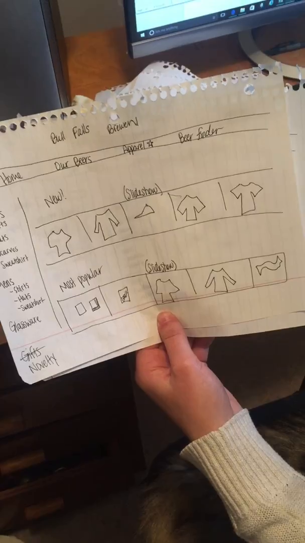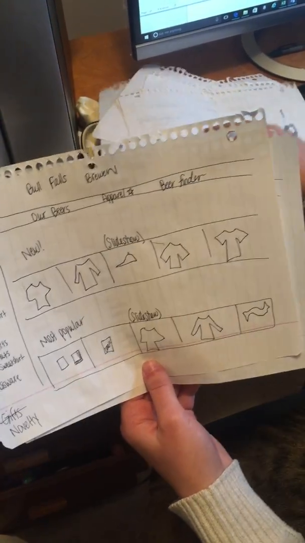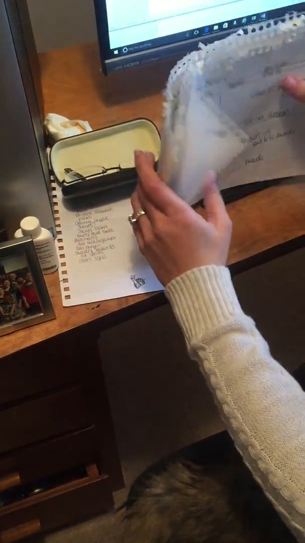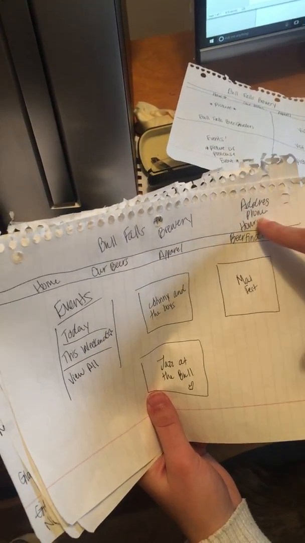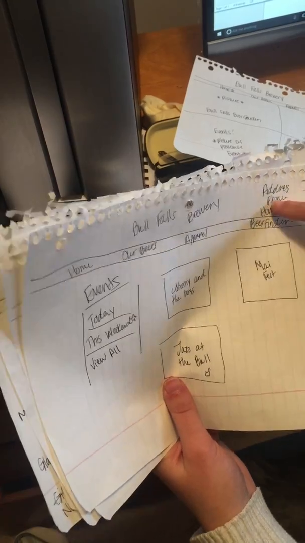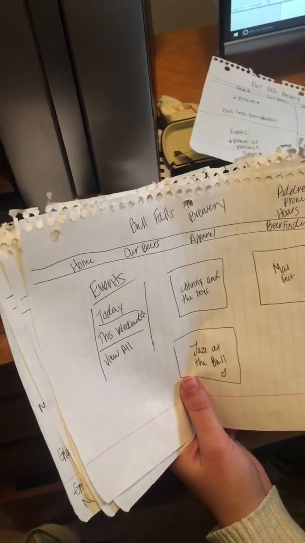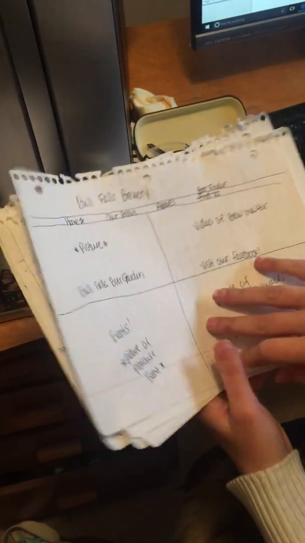Lastly, someone would like to see what time the brewery opens. So I would have that at the very top. There would be the address of Bull Falls right in the corner. We have the phone number, and the hours would be listed there.